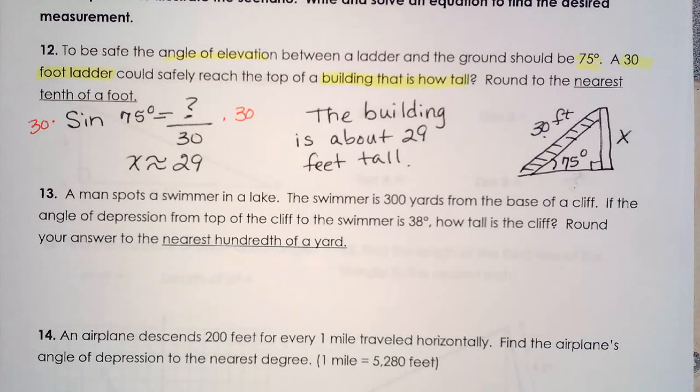Okay, a man spots a swimmer in a lake. The swimmer is 300 yards from the base of a cliff. If the angle of depression from the top of the cliff to the swimmer is 38 degrees, how tall is the cliff?